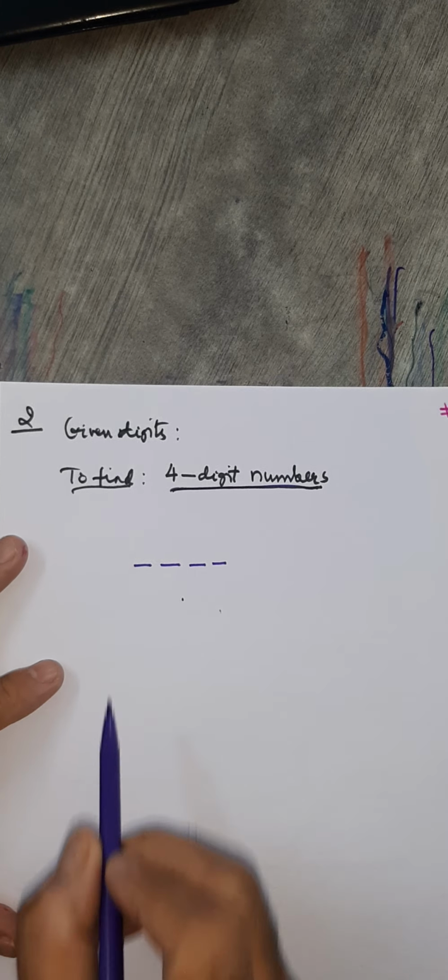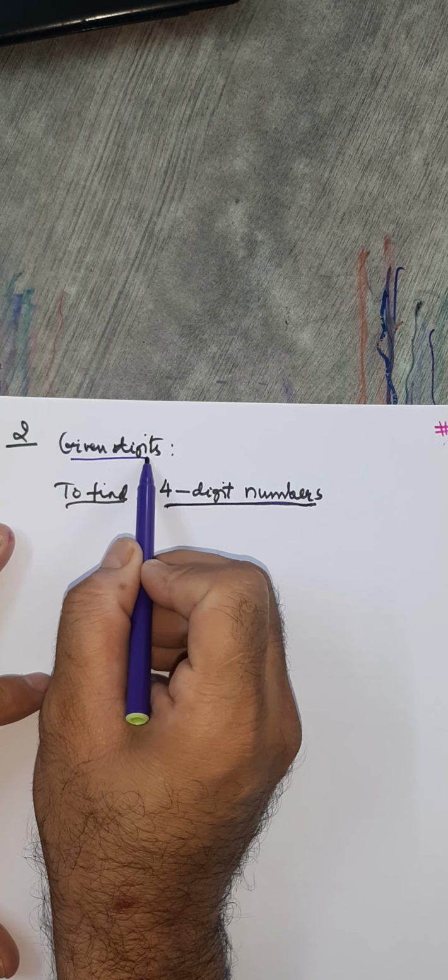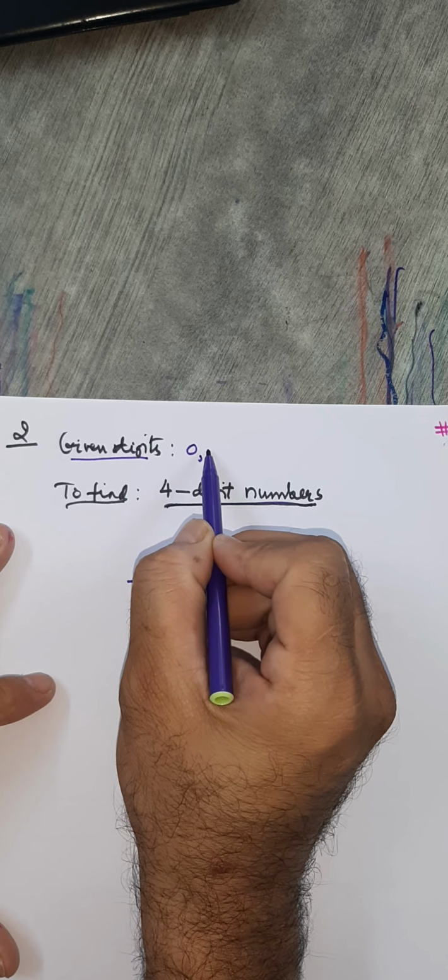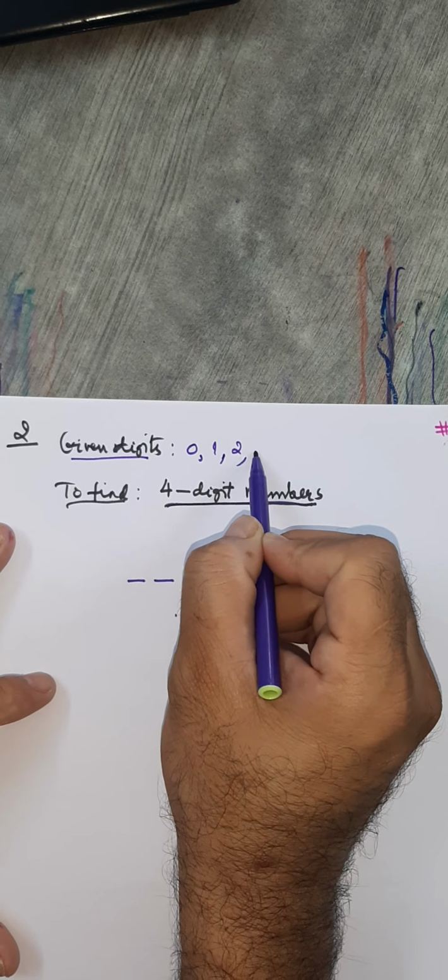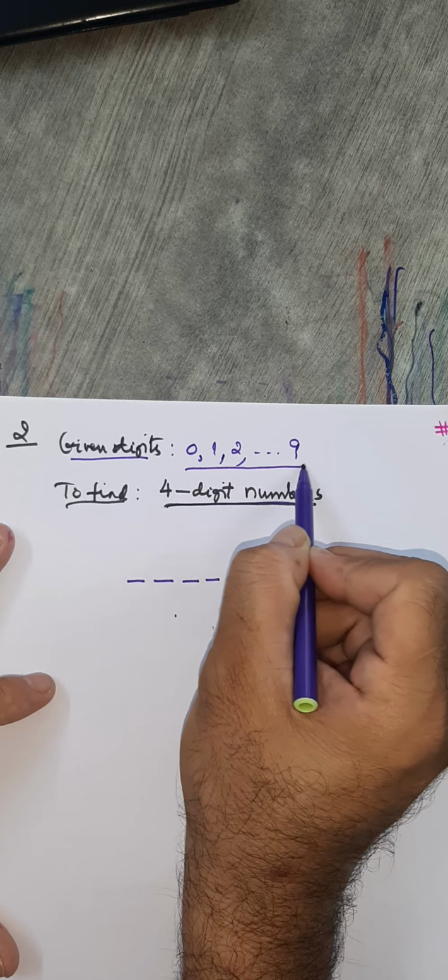Now what are the given digits? It's not written in the question. In the first question you were given 1 to 9. Nothing is given here. That means you need to use all digits that exist. How many digits are there? You know, 10 digits. 0 1 2 up to 9. That's why our number system is called the decimal number system. In the question it is not written to use particular digits. That means you use all the digits which exist. How many digits are there? 10 digits, 0 to 9. Okay. So given objects are 10, remember. How many positions do you want to fill up?